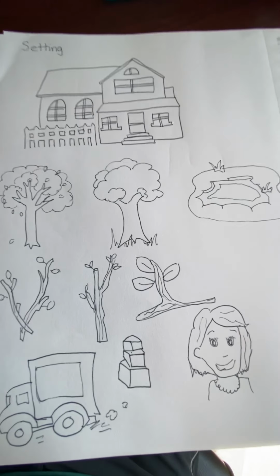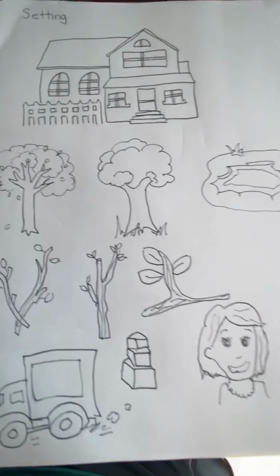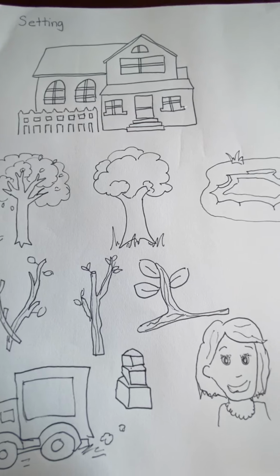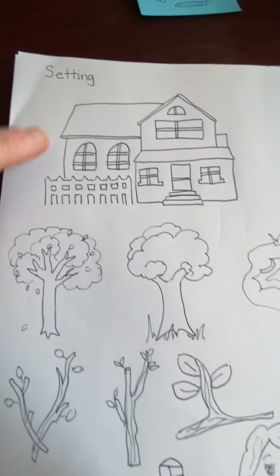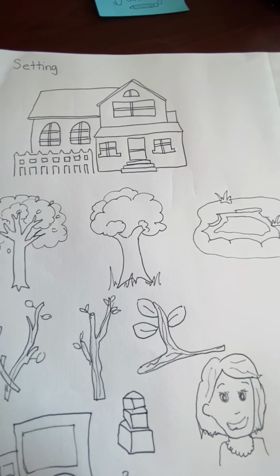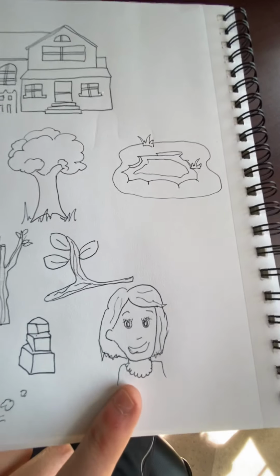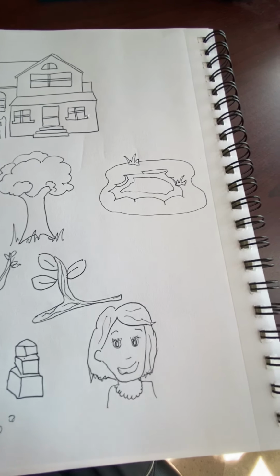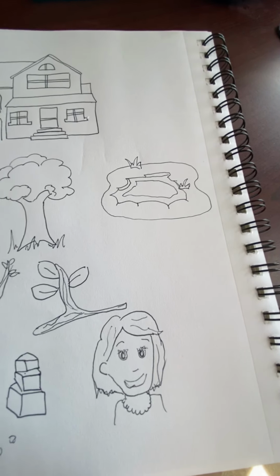So your task today is to continue to doodle to grow your ideas, and you need to think about the setting where your story will take place and what you can doodle to show where your story will take place. But you also need to think about some of your side characters or minor characters in your story and think about how you would sketch or draw those.